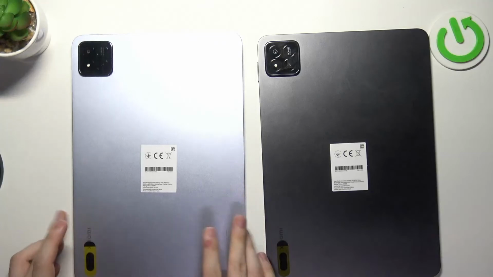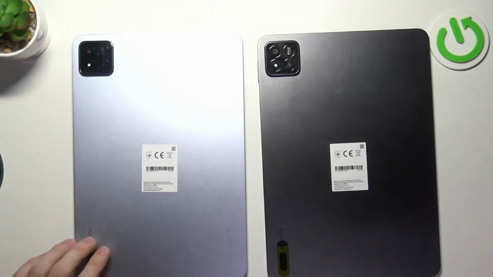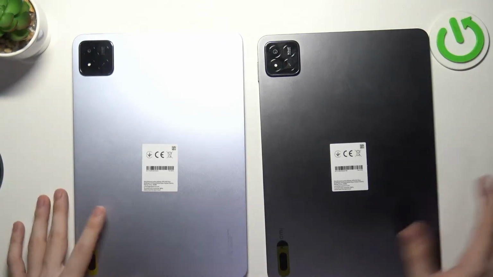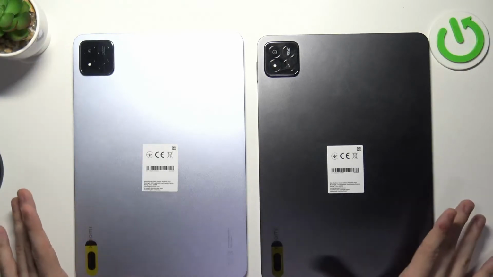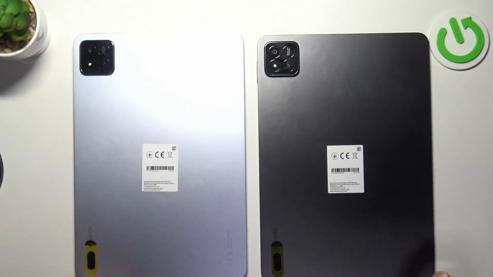Now let's get to the displays. So both of them are IPS LCD, not OLED, HDR10, Dolby Vision, 800 nits peak, and they are both 144 hertz.